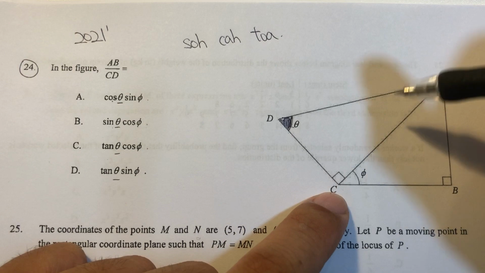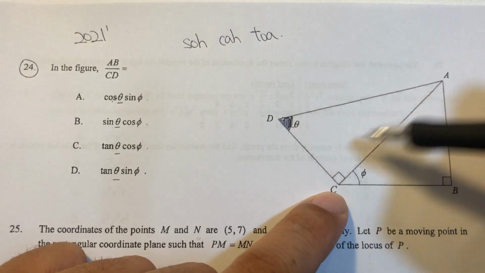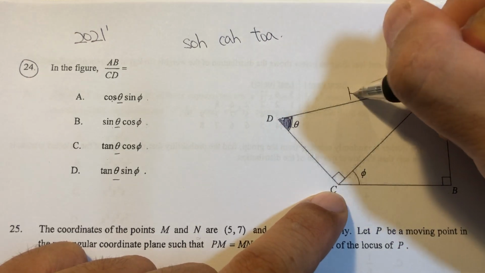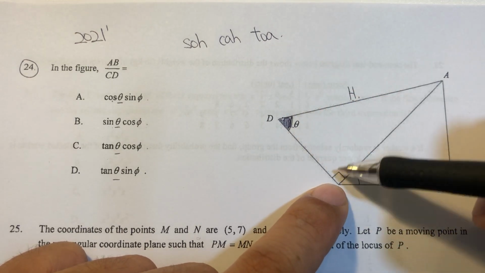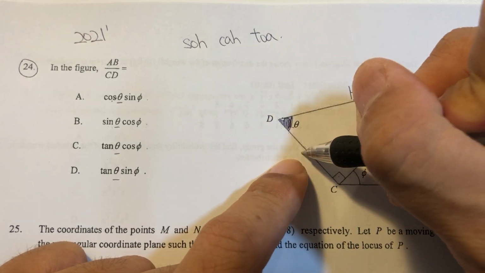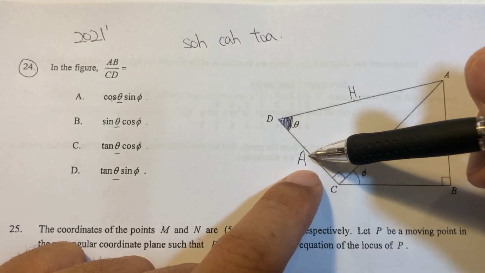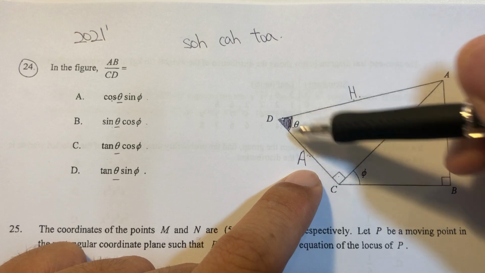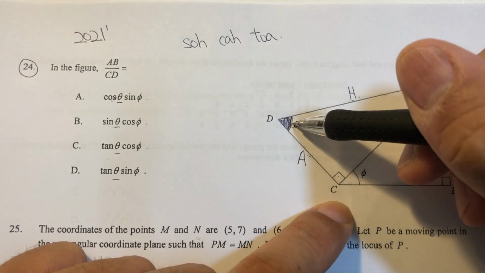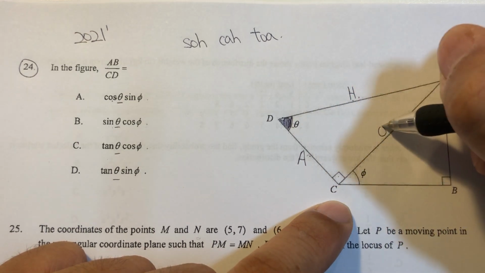As we remember, for a right angle triangle, we have the hypotenuse, the one which is opposite to the right angle. And then we have the adjacent side, which is the one next to the angle theta. And then this one, which is opposite to the angle theta, we call the opposite.